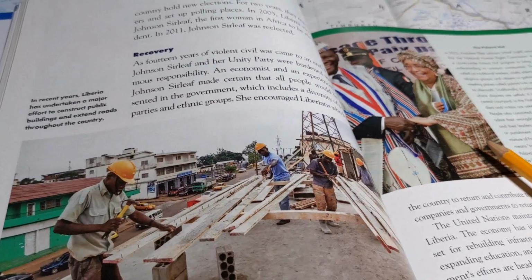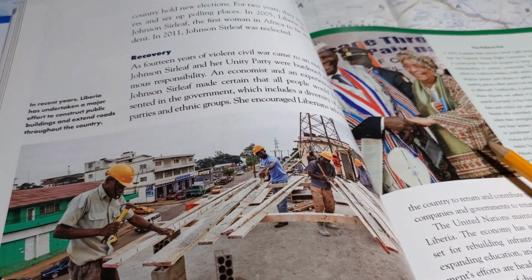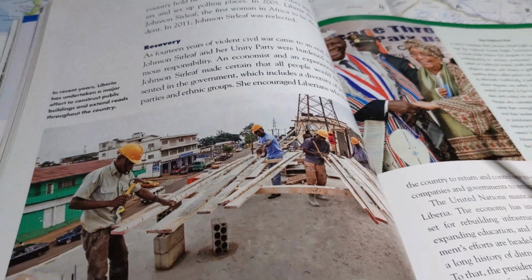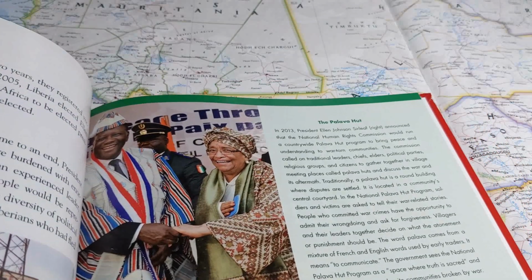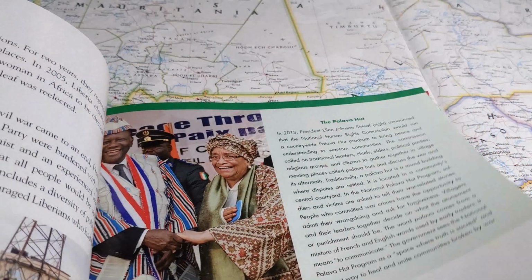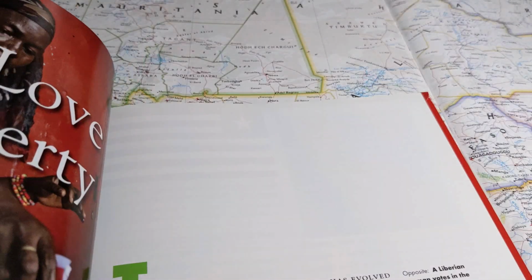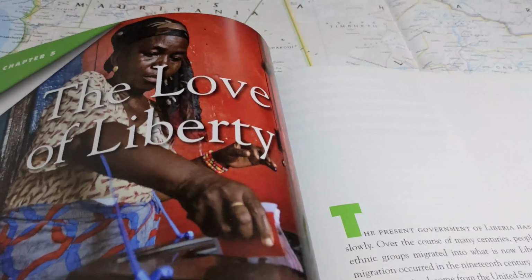Let's see, what are they building here? It doesn't say, but they're working hard at the infrastructure there. Here's President Ellen Johnson Sirleaf. She was president when this book came out. This person's voting.